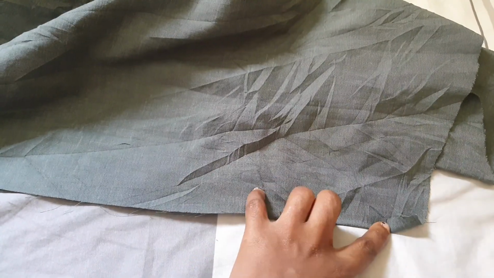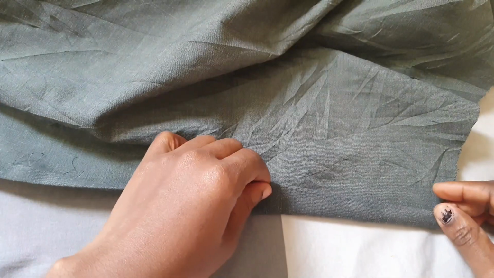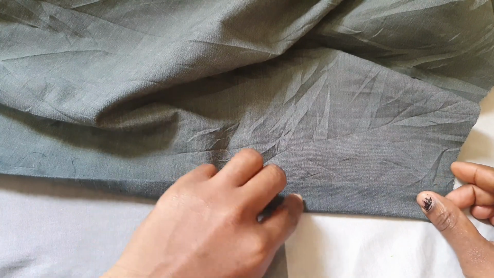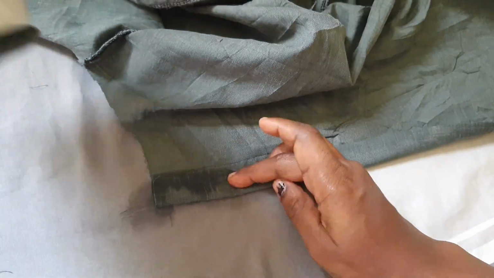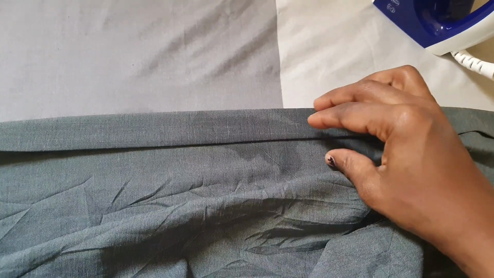I like to press my button band before stitching. So first I pressed in the 1/2 inch seam allowance, then the 1 inch button band before stitching.